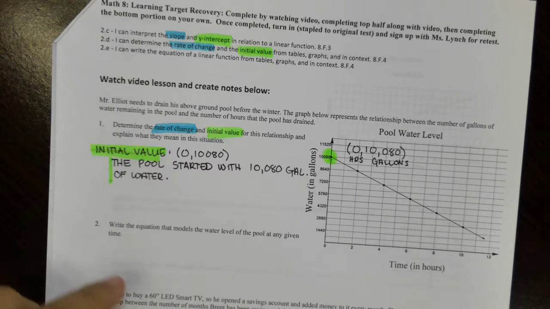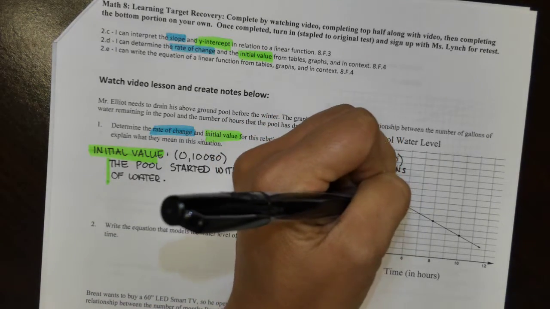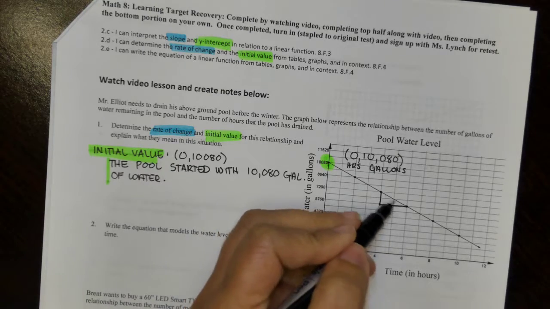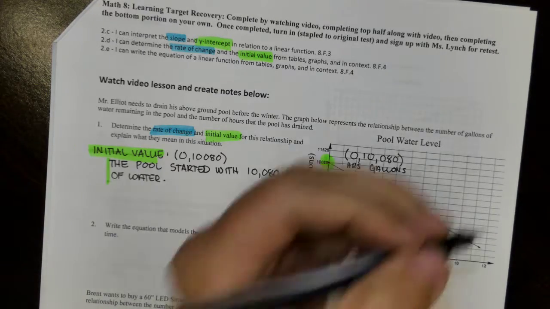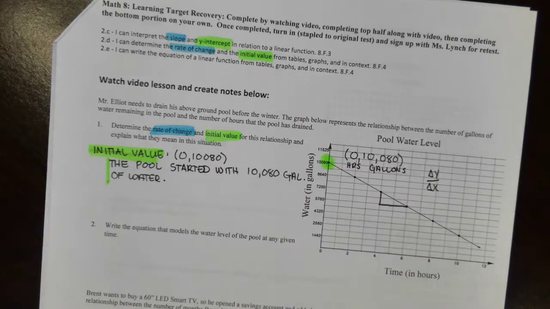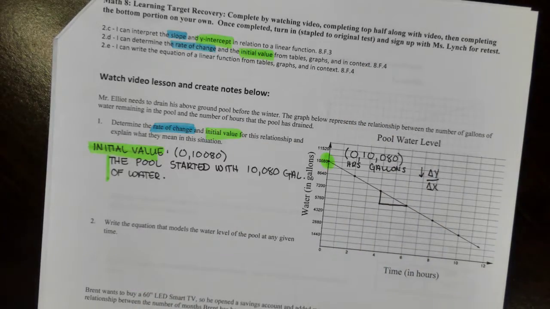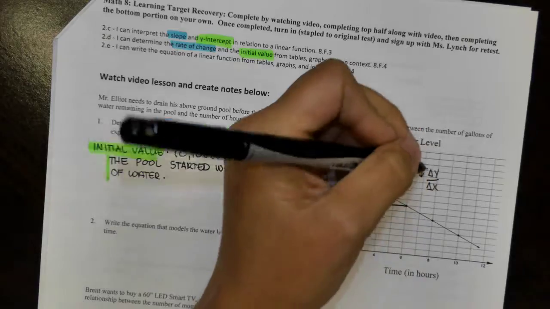Rate of change on a graph, there's a couple different ways to do this. One, we can draw slope triangles. So from 2 good points, this is a good point, that's a good point. We could find the change in the y over the change in the x using the graph. The change in the y is the vertical change, and in this case we are changing vertically going down, so my arrow is down.